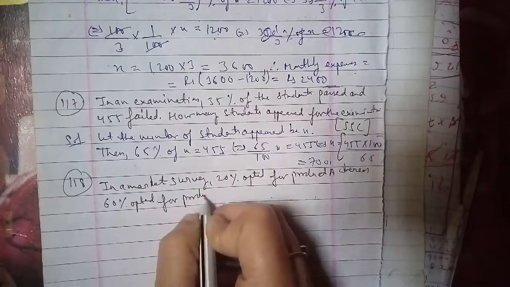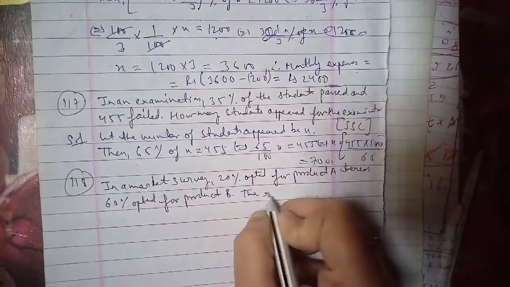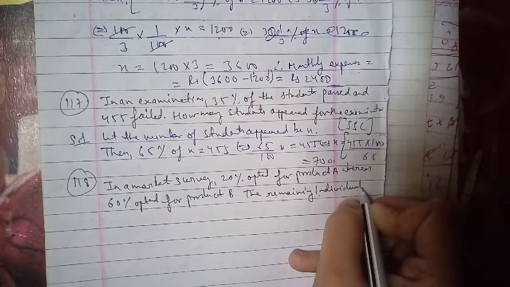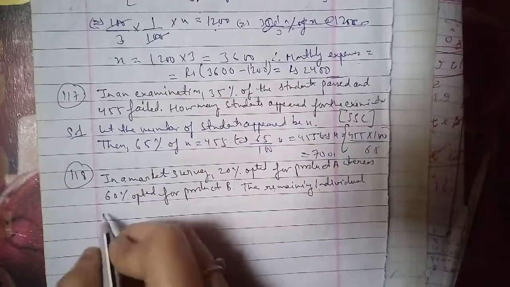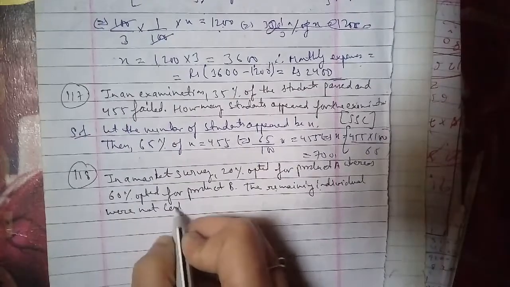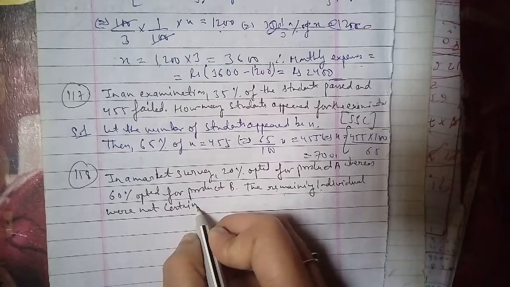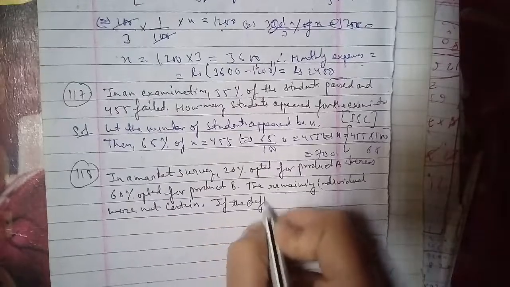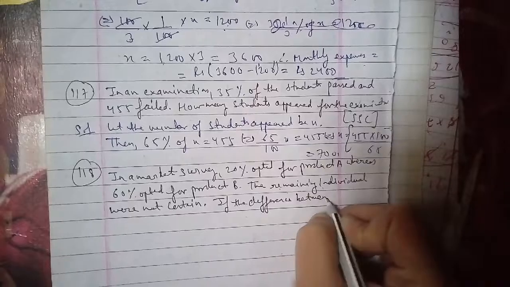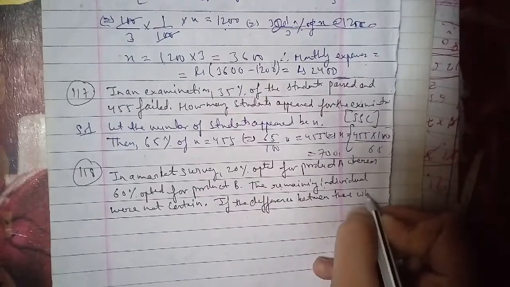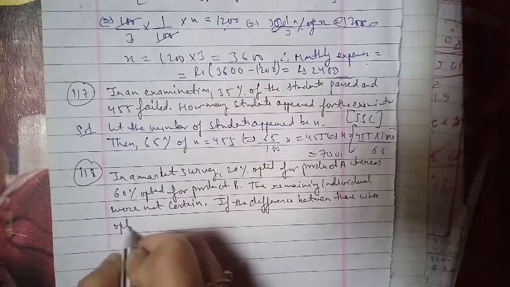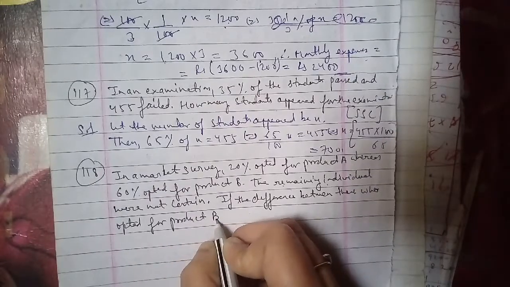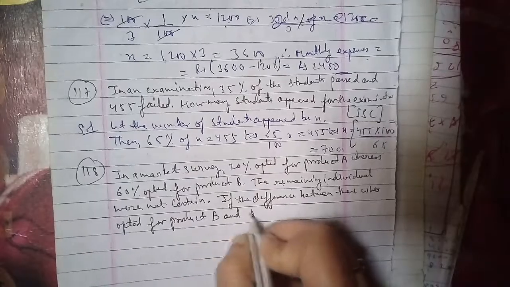If the difference between those who opted for product B and those who were uncertain was 720, how many individuals were covered in the survey?